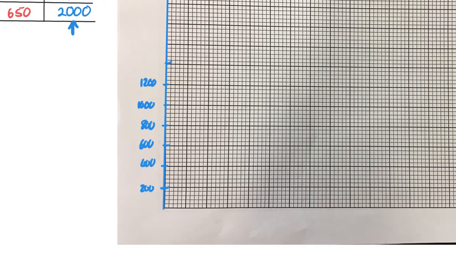So now we go and we say, all right, this is 200, this is 400, this is 600, this is 800, this is 1000, that's 1200, this is 1400, this is 1600, 1800, 2000, and normally it's good to go a little bit further, 2200.